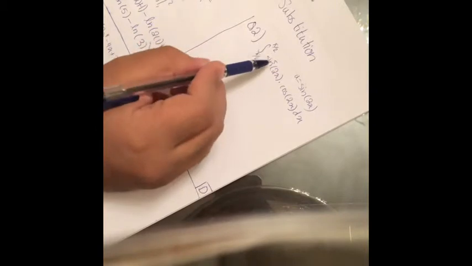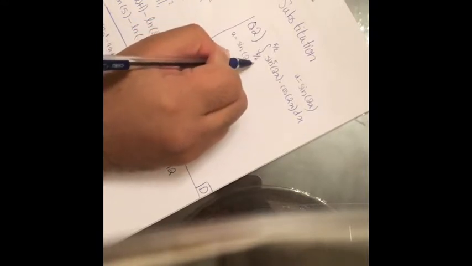Now let's solve the second question, which is the square root integration from this to this. They give us already that u is sine 2x, so du over dx will be equal to 2 cosine of 2x.